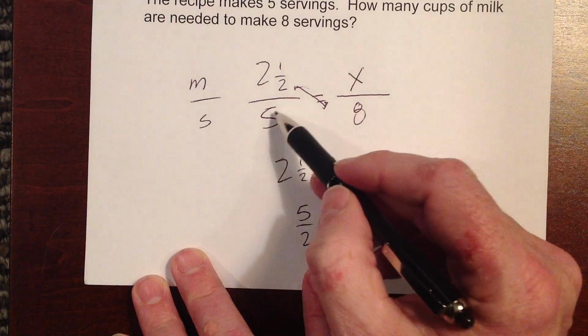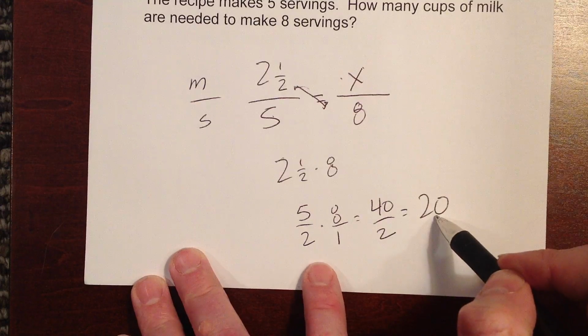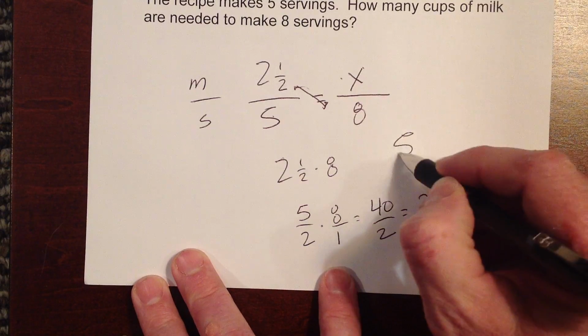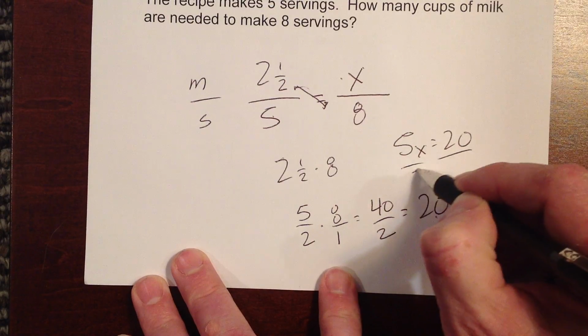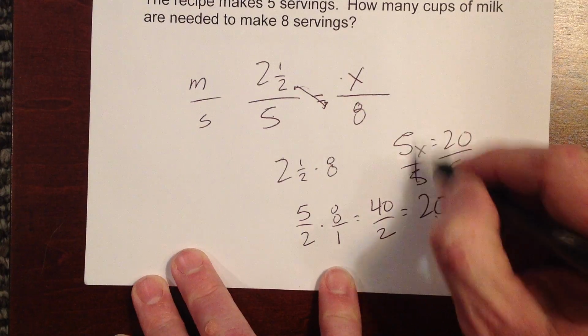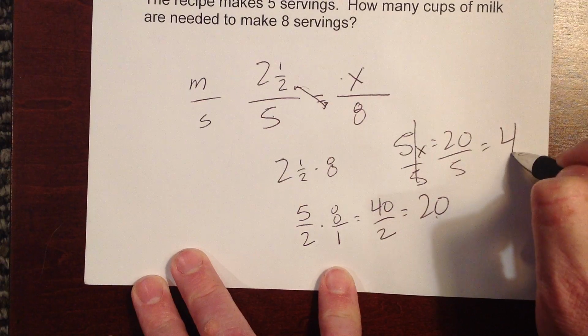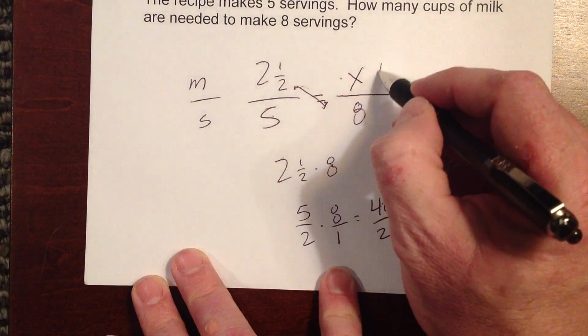Well, if that's the case, then this times this must also equal 20. So we'll have 5x equals 20. We'll divide both sides by 5, and we'll get 4. So 4 will go here.